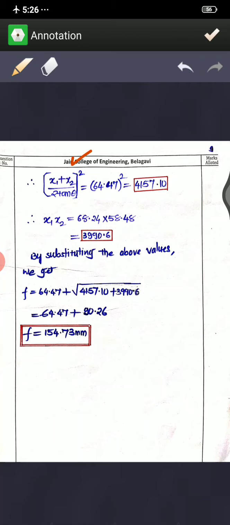That is nothing but 64.47, and the whole square of that is 4157.10, right? Then x1 x2: x1 is 68.24 into 58.48, which is x2, so you'll be having 3990.6 here, right?